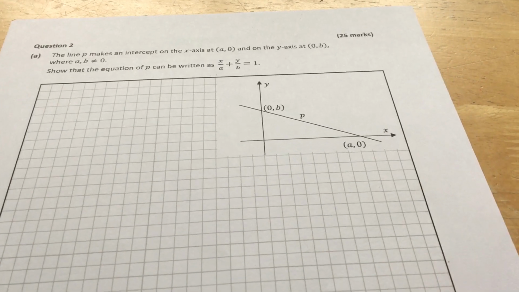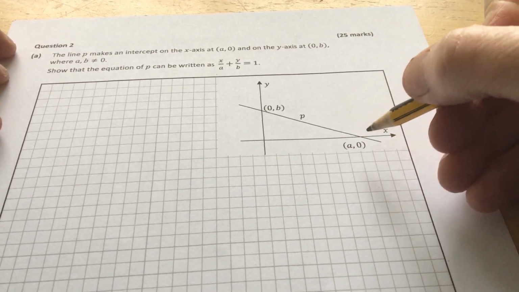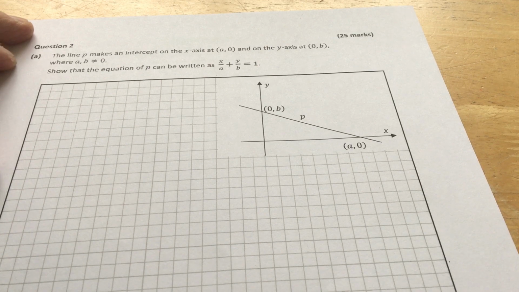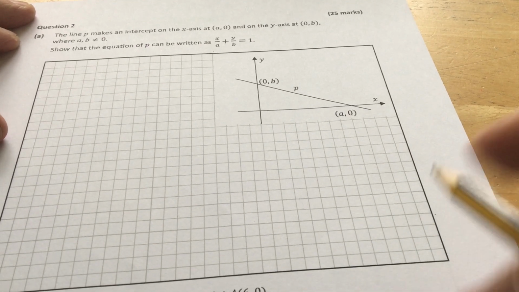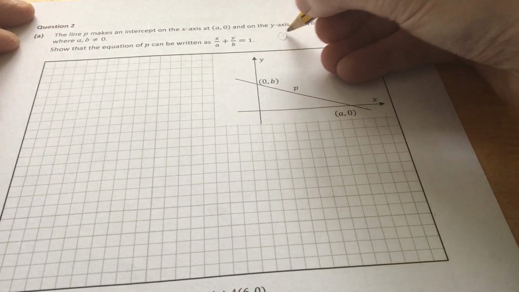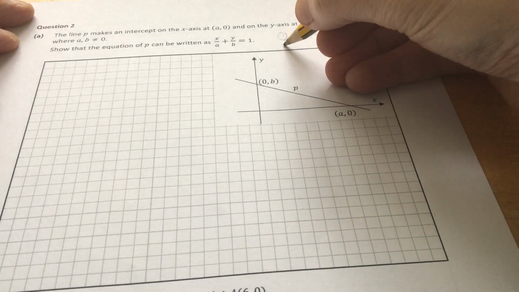2019 coordinate geometry question 2. The line P makes an intercept on the x-axis at (a, 0) and the y-axis at (0, b). Show that the equation of P can be written as x over a plus y over b equals 1. To find the equation of any line, we need to know the slope and a point on the line.